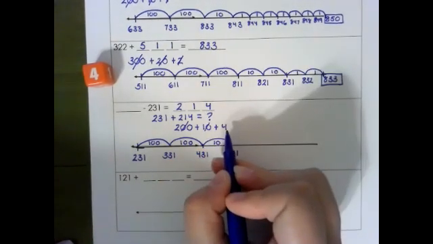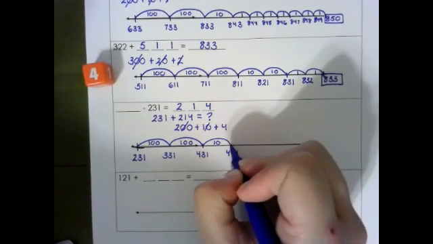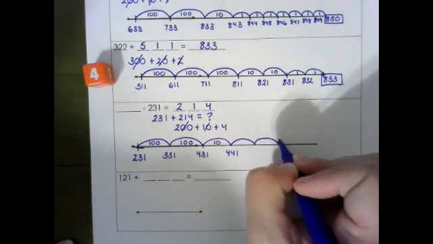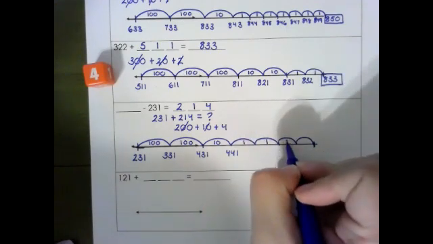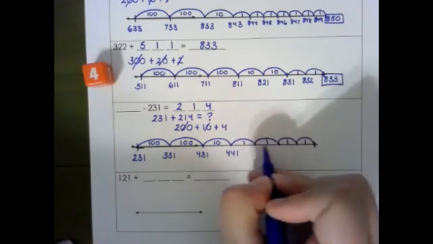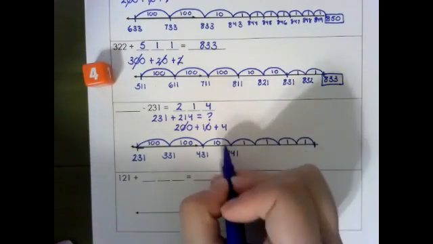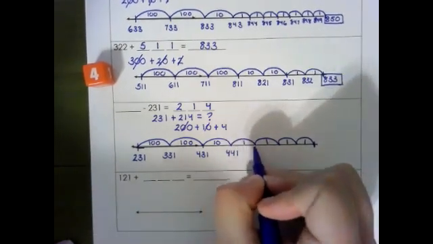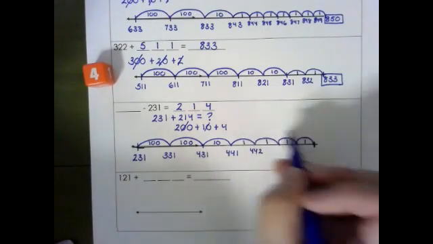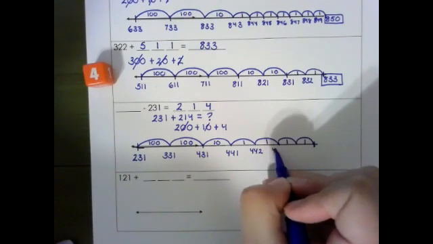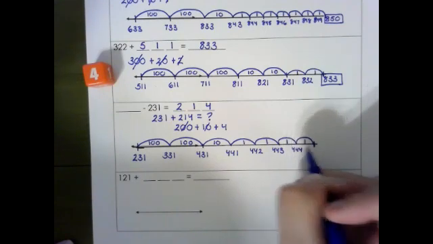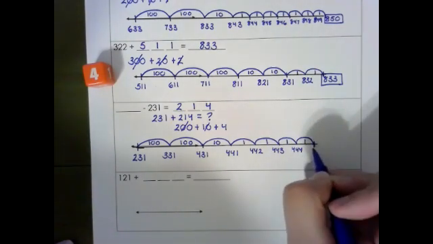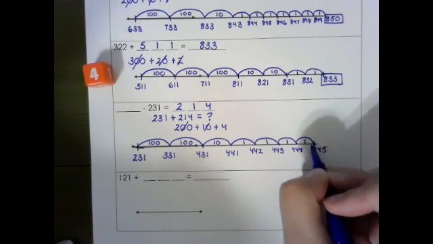How many ones do we need to jump? Just 4. Let's count them. 1, 2, 3, 4. Now let's count by ones until we get to our sum. 441 and one more, 442. Jump one more, 443. One more time, 444. And last jump, one more, 445. That's our sum.